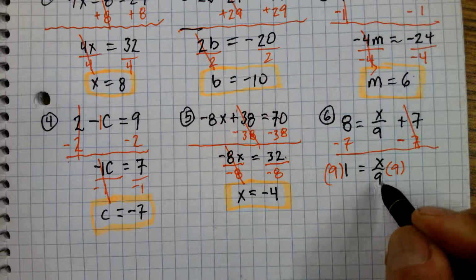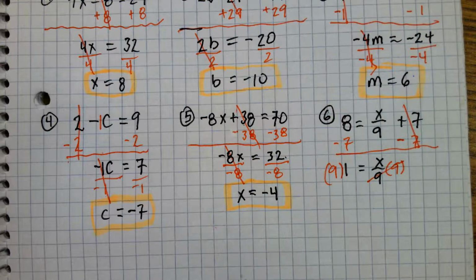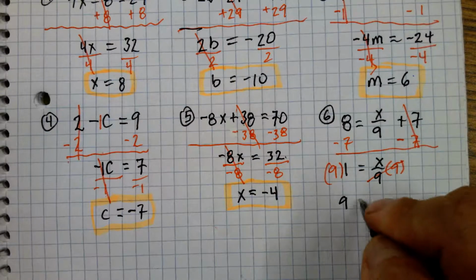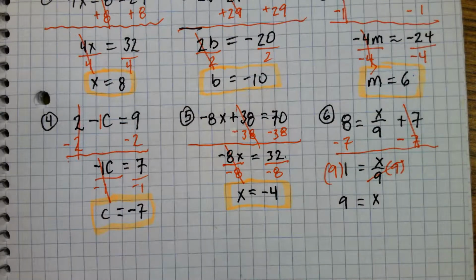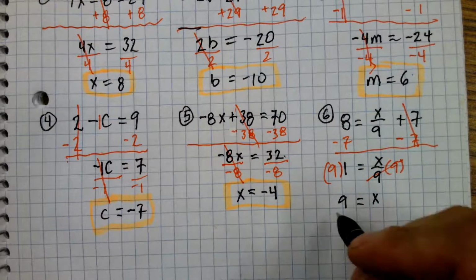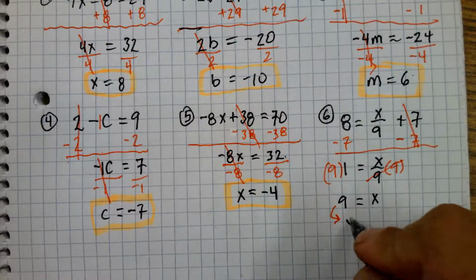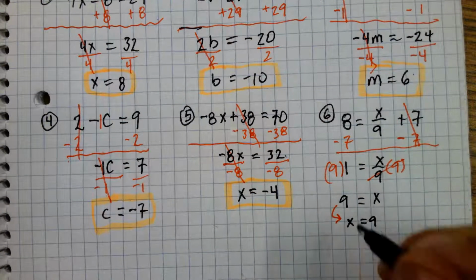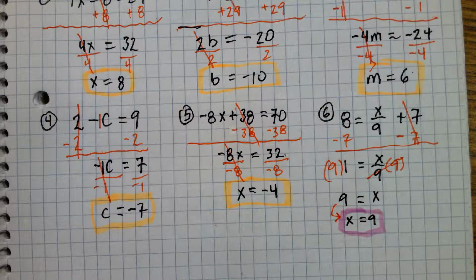This 9 in the denominator, this 9 up here is technically in the numerator. They cancel. And 9 times 1 is just 9. And then we get 9 equals x. You can just as easily flip this around, and we get x equals 9. Okay. It's a little different.